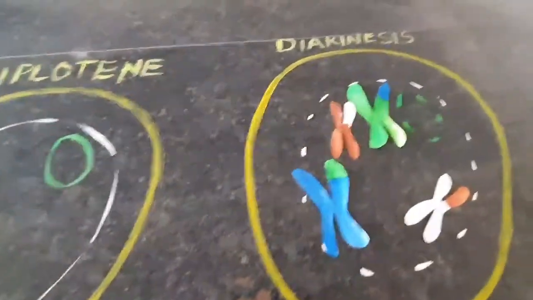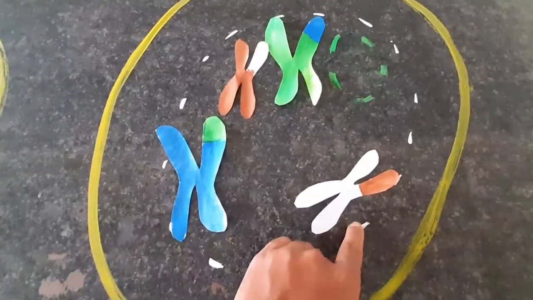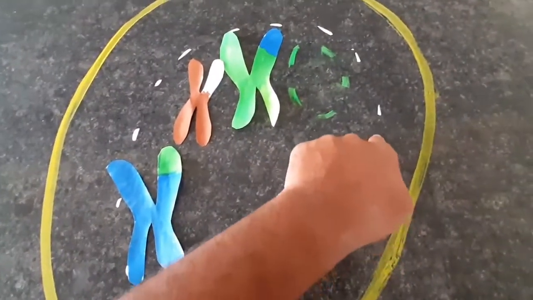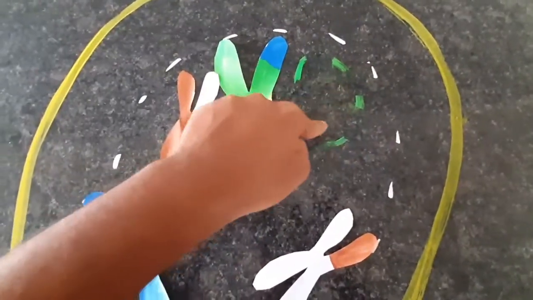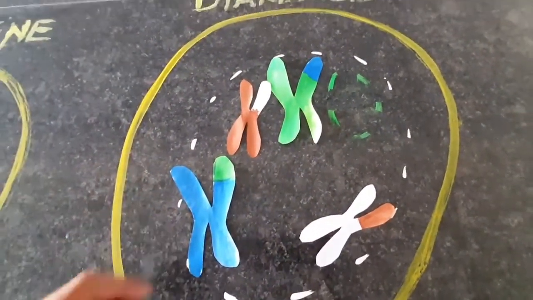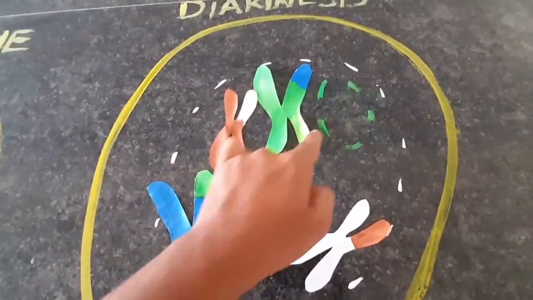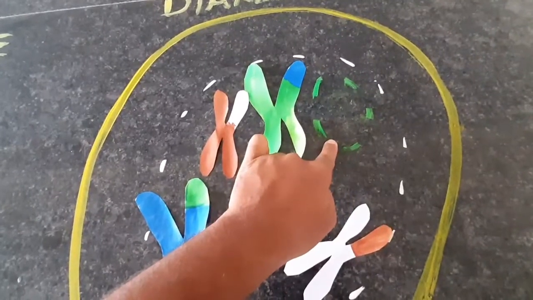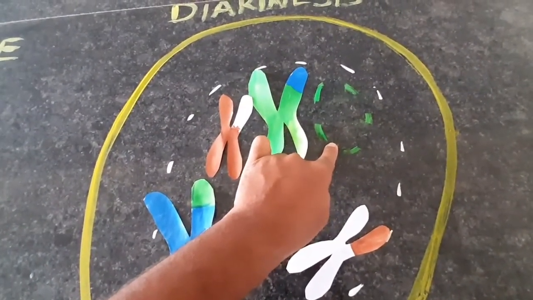But in the stage or phase diakinesis, you could see the disappearance of the nuclear membrane. Yes, the nuclear membrane now starts to dissolve or disappear. At the same time, the nucleolus also starts to disappear. The next phase is metaphase 1. In that you don't even see the nuclear membrane, and the nucleolus also. Hope you understood prophase 1 of meiosis 1.